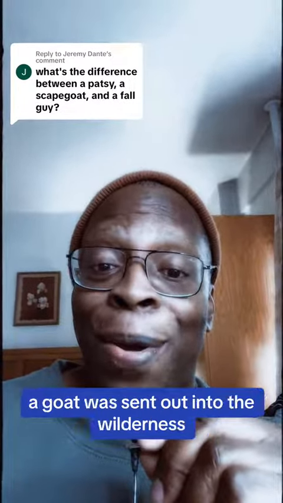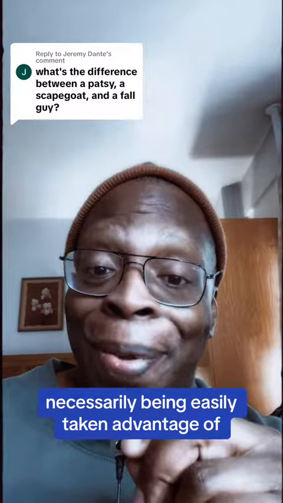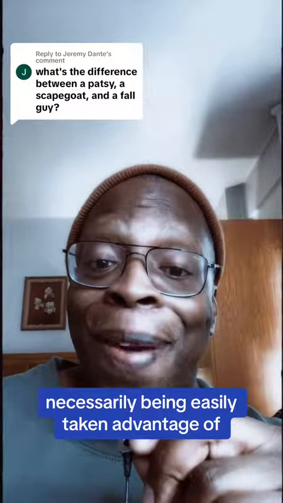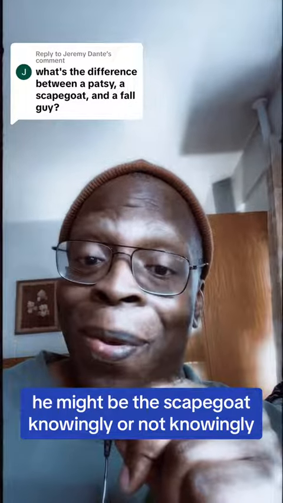A goat was sent out into the wilderness after a Jewish high priest had symbolically laid the sins of the people on it. But the word scapegoat has nothing to do with a person necessarily being easily taken advantage of. It simply means that he was blamed for other people's stuff. He might be the scapegoat knowingly or not knowingly.